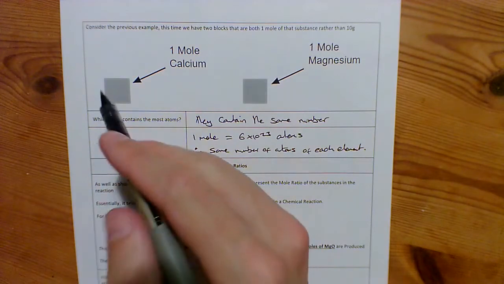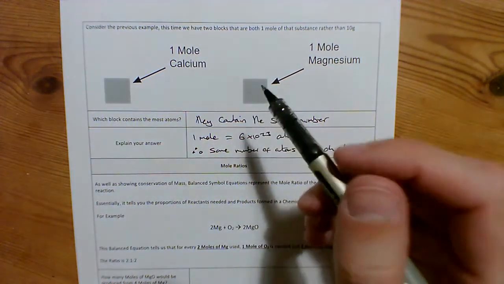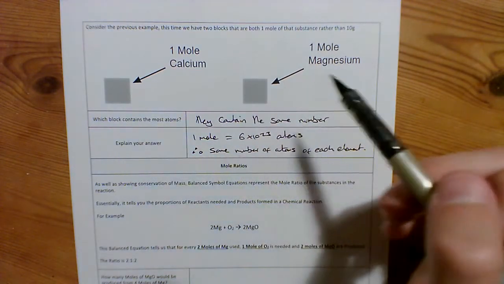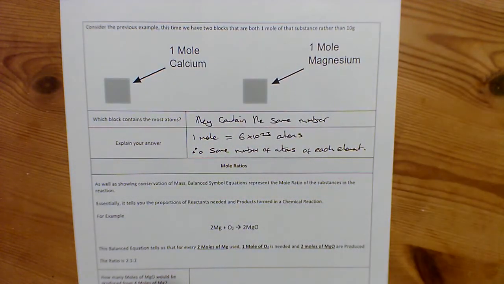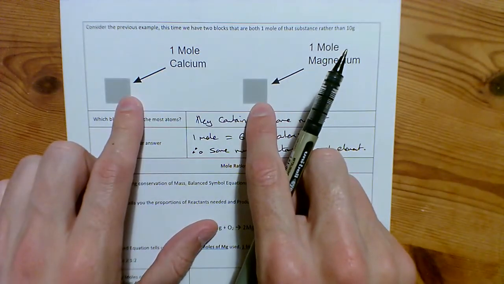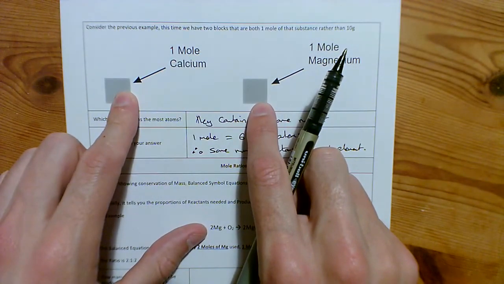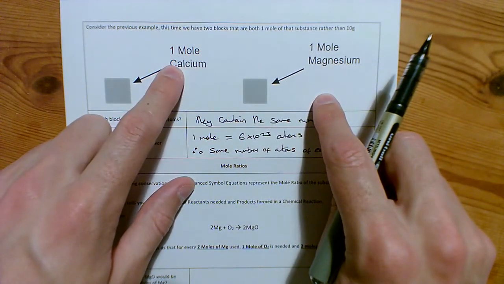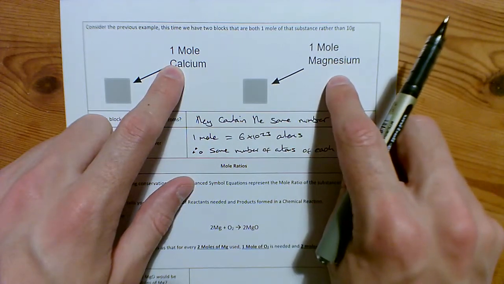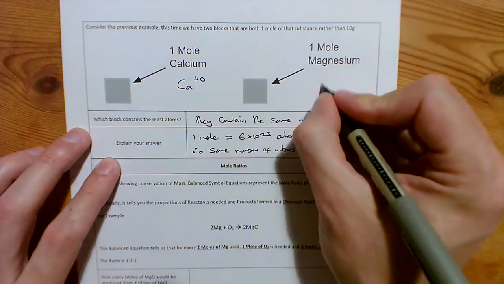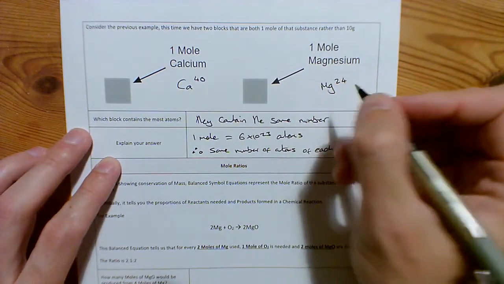Now, really, I should have drawn this block being slightly smaller than this block, because obviously the magnesium atoms are smaller and lighter. So if I were to weigh both of these blocks, if I had 1 mole of calcium and 1 mole of magnesium, then the calcium would weigh more because I've got the same number of atoms, but each individual atom in calcium is heavier than the individual atoms of magnesium, because if we just remind ourselves, the calcium atoms have a relative mass of 40, whereas the magnesium atoms have a relative mass of 24.